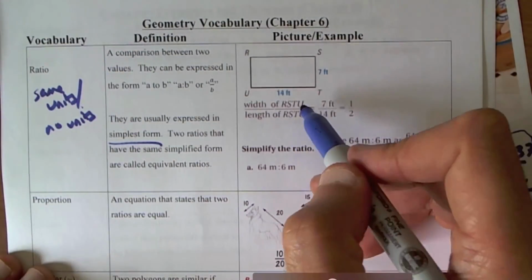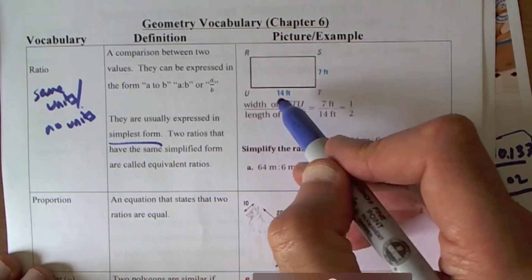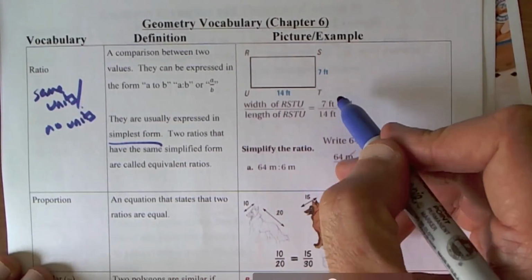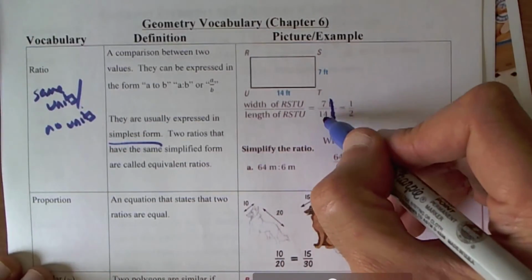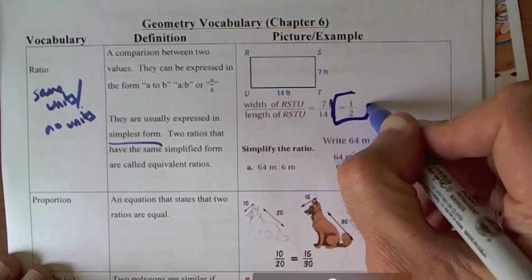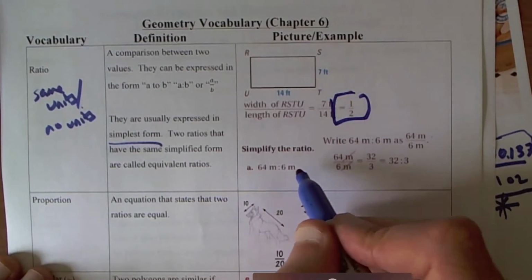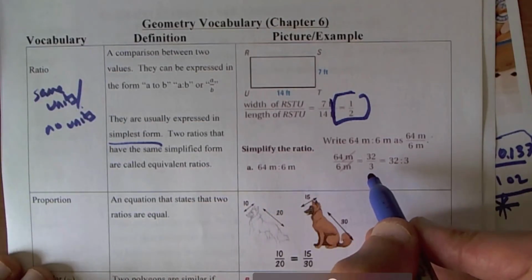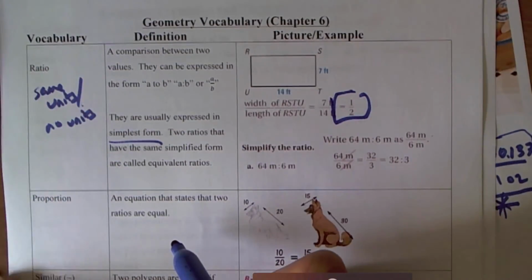So the width of this compared to the length of this, 14 feet to 7 feet is fine, or 7 to 14, excuse me. I can just cross off these. I can write 7 to 14 and 1 to 2. Right, 64 meters to 6 meters simplifies to 32 to 3, right? Same units or no units. Again, if I have different units, that's called a rate.